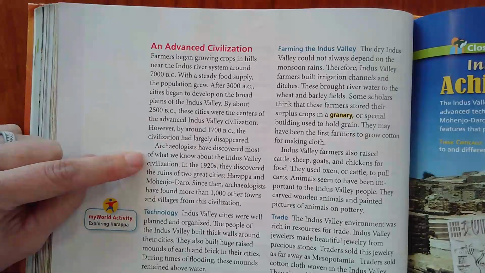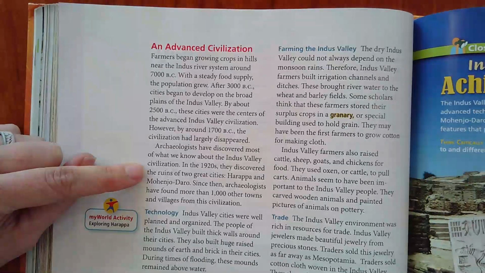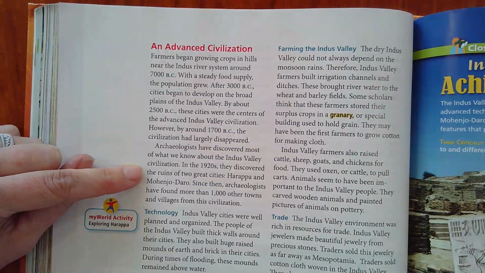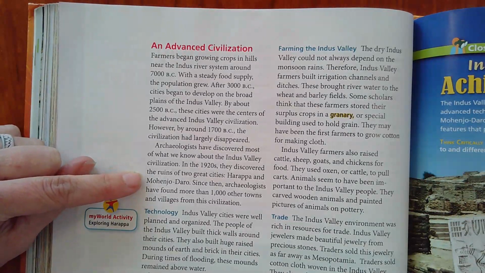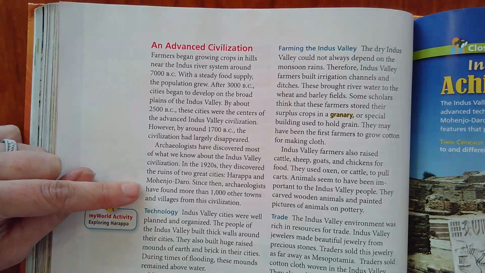Archaeologists have discovered most of what we know about the Indus Valley civilization. In the 1920s, they discovered the ruins of two great cities, Harappa and Mohenjo-daro. Since then, archaeologists have found more than 1,000 other towns and villages from this civilization.